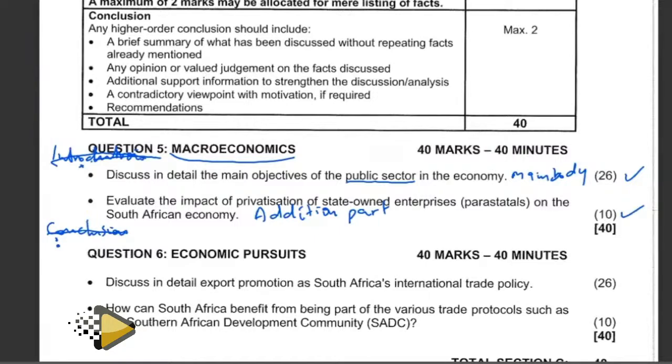So the introduction that we are going to have, we are going to explain what is a public sector or a state. So under introduction, you are going to say that the state is a body that governs and regulates the functioning of its economy. And it also plays a potential role in providing the economy with its basic important needs. So that explanation, you are going to get full 2 marks.